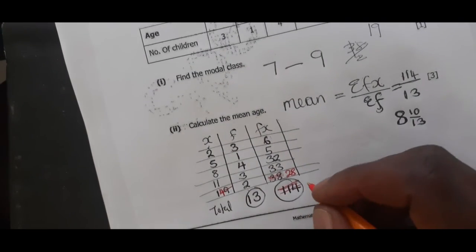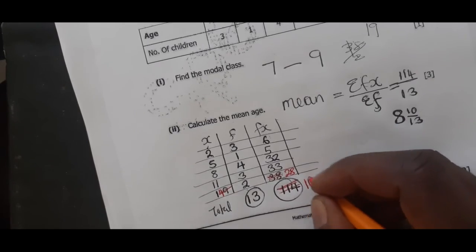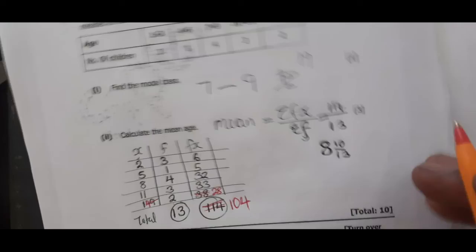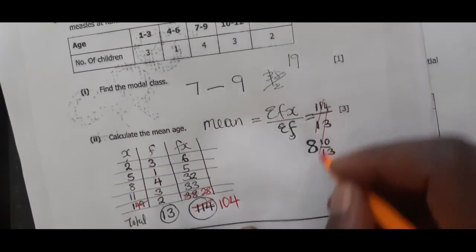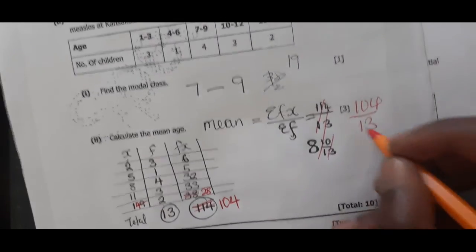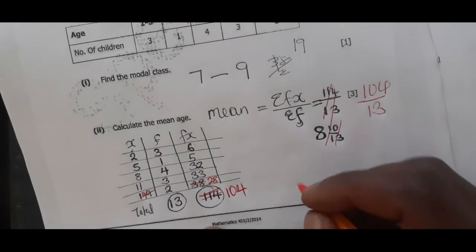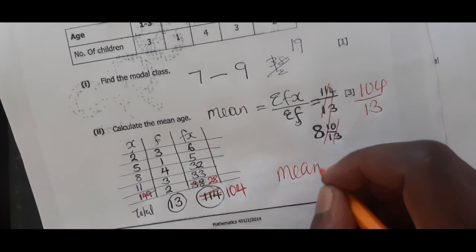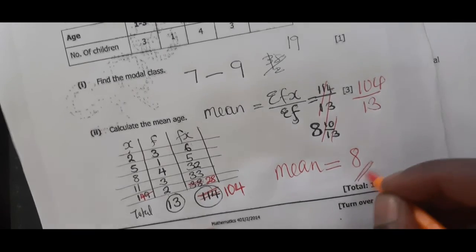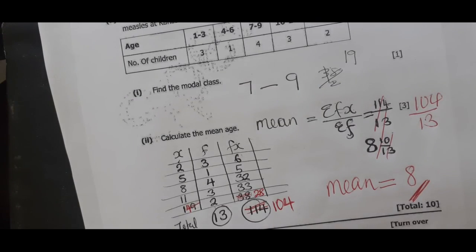So our new total becomes 104. Take note, cancel this one. So 104 divided by 13. Let's divide. For the mean, we are going to get 8. That's what will be our answer.